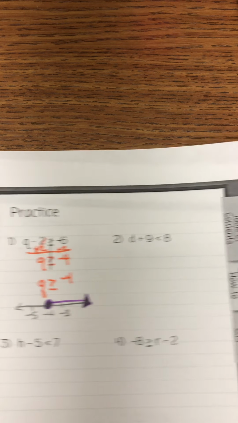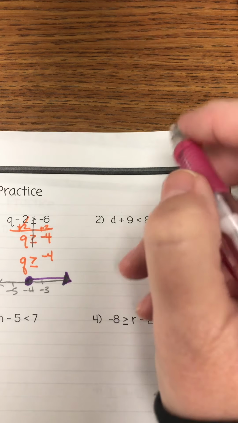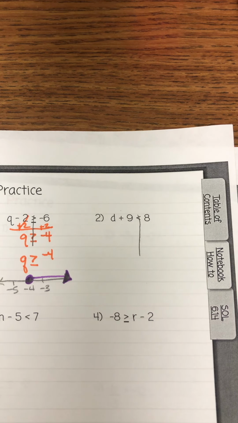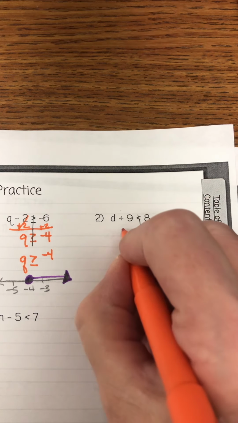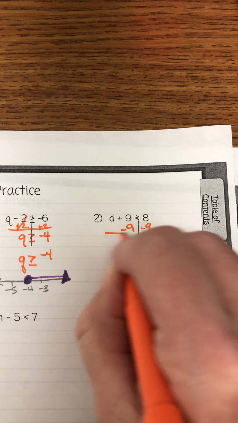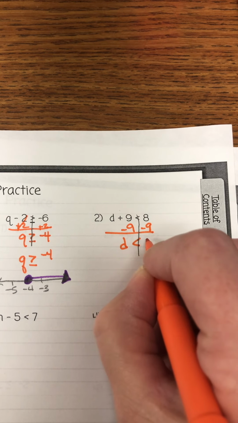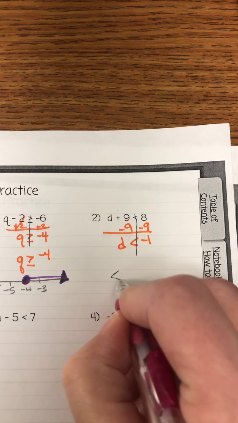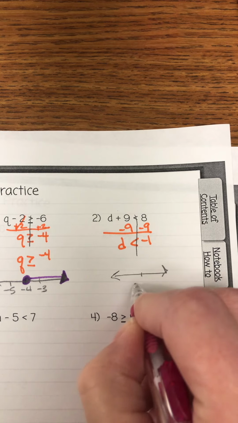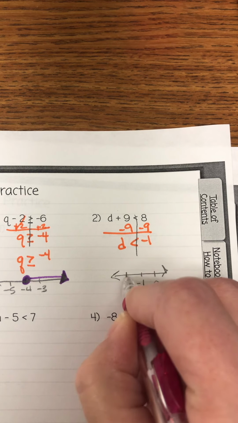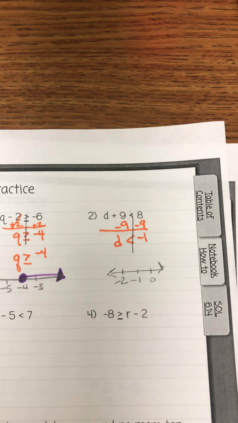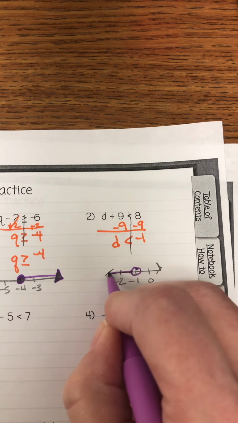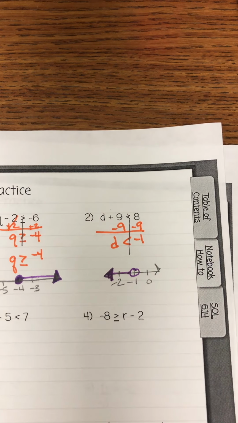All right, let's look at our next one. Again, draw your wall. So you're going to subtract 9 on both sides so that D is greater than -1. Again, draw your number line. Open or closed? That's right, it's open because you don't have your equal to piece. And we're graphing these to the left.